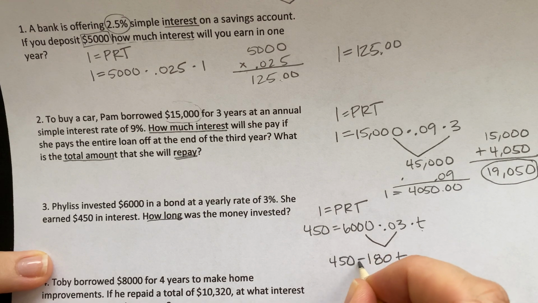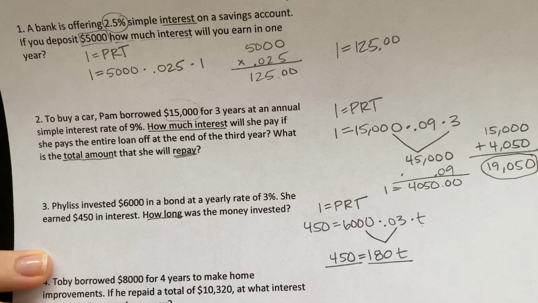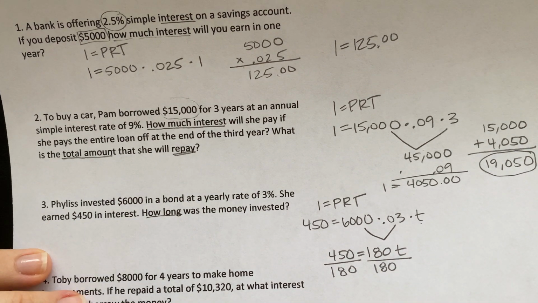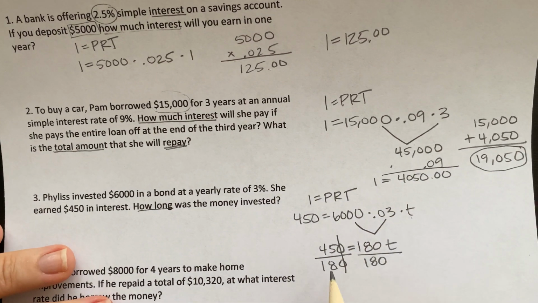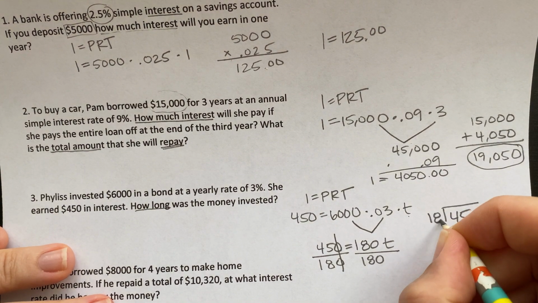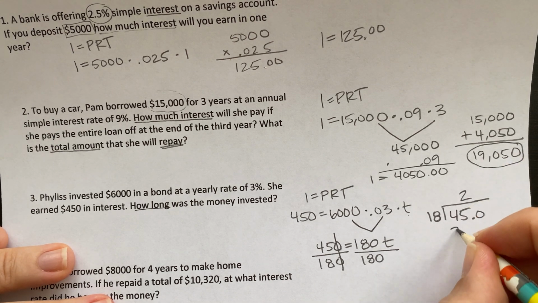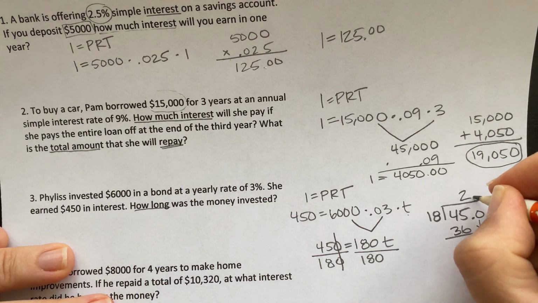Okay, so now it's about to turn into some algebra. So 180 times T equals 450. To solve for T, you're gonna divide both sides by 180. And to make my life a little easier, I'm just gonna cancel those common zeros. And you're gonna end up doing 45 divided by 18. 18 goes into 45 2 times, that's 36. 9 left over, bring down the 0.